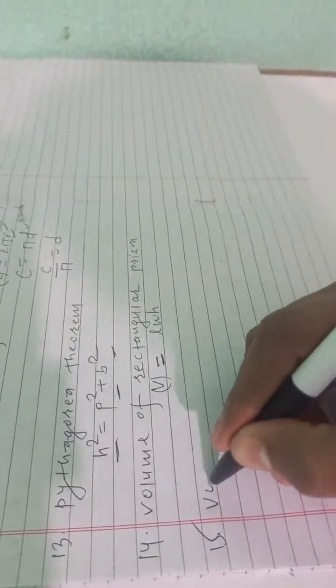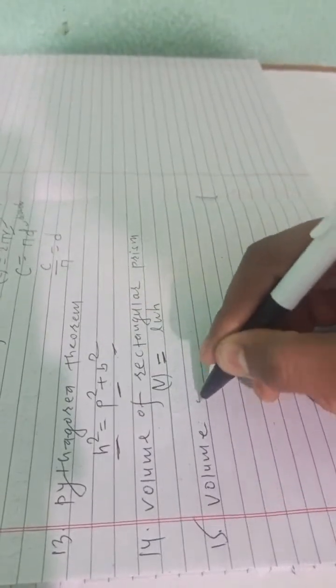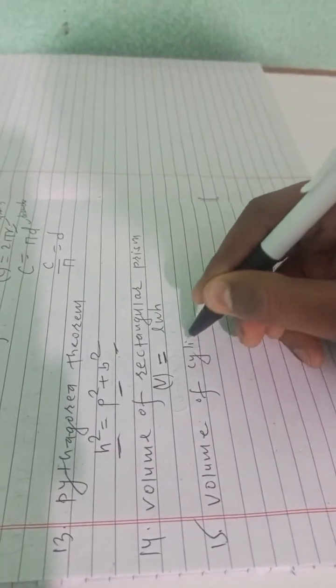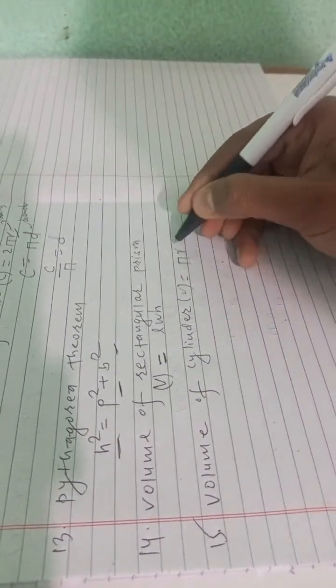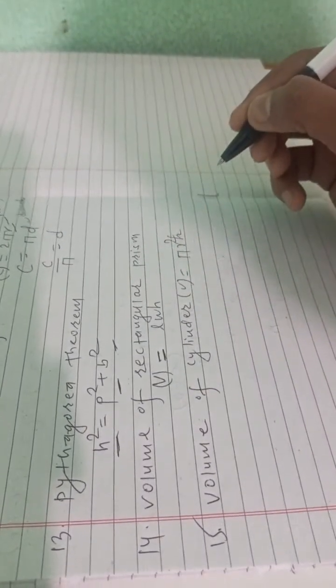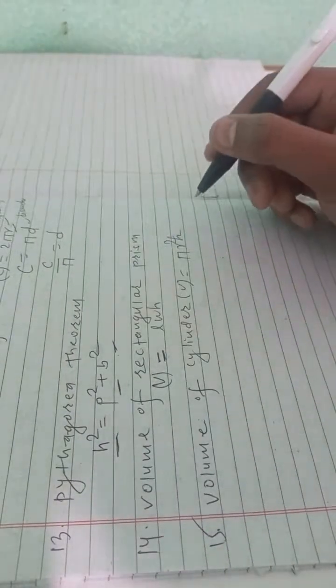Volume of cylinder. V is equal to pi r square h.